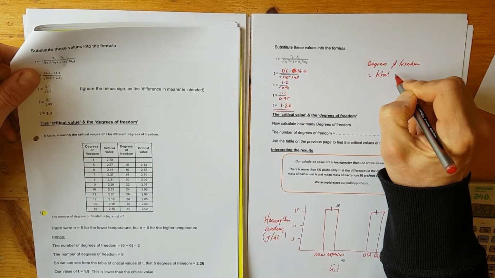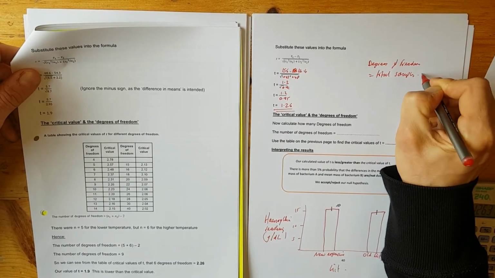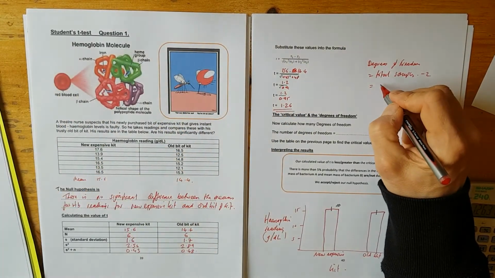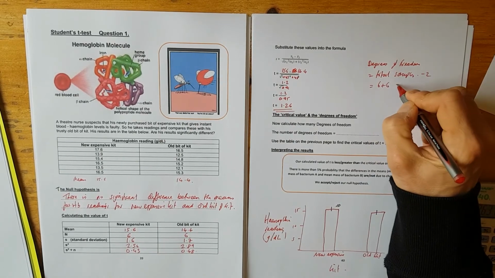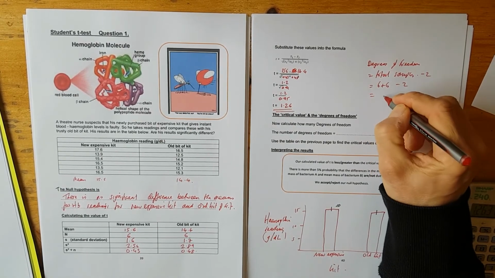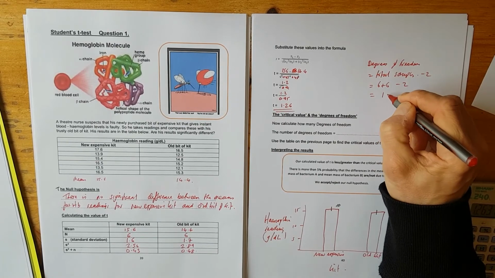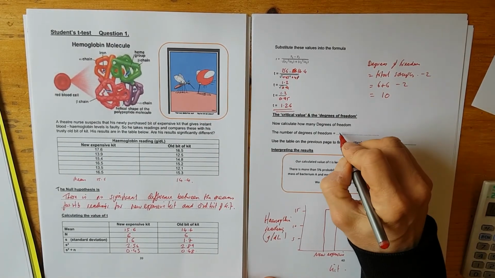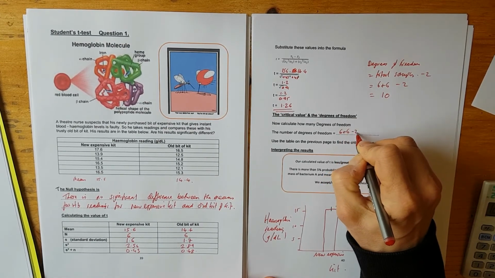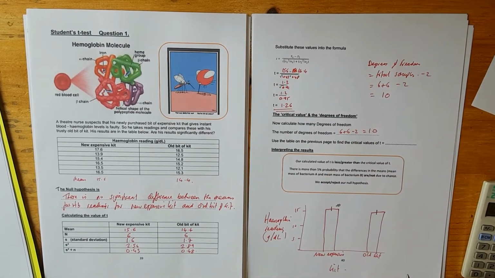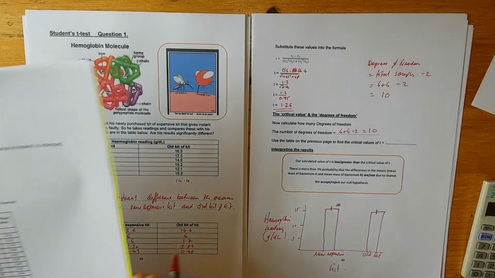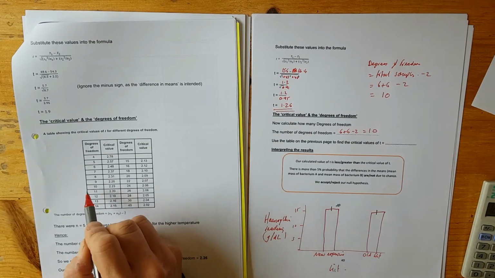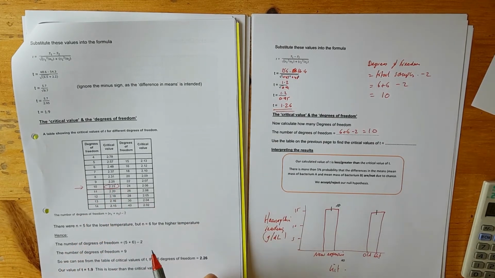Our total samples is 6 of those and 6 of those, so 6 plus 6 minus 2 is 10. Use a table to find the critical value for t. For 10, that's going to be here, so we're looking at 2.23.